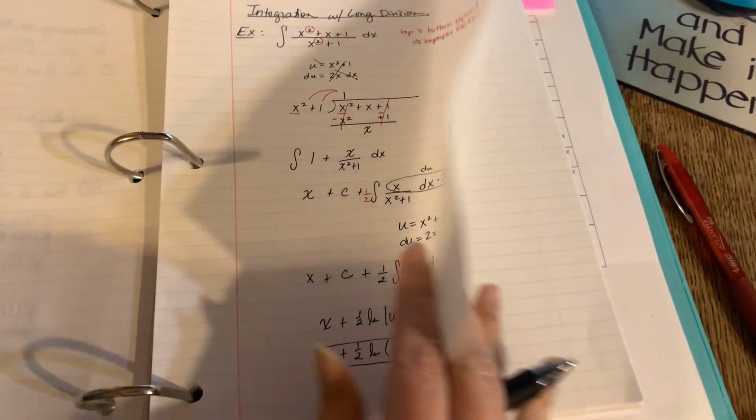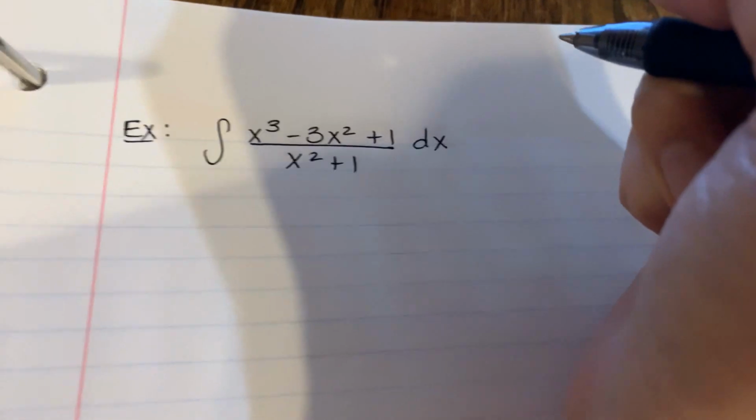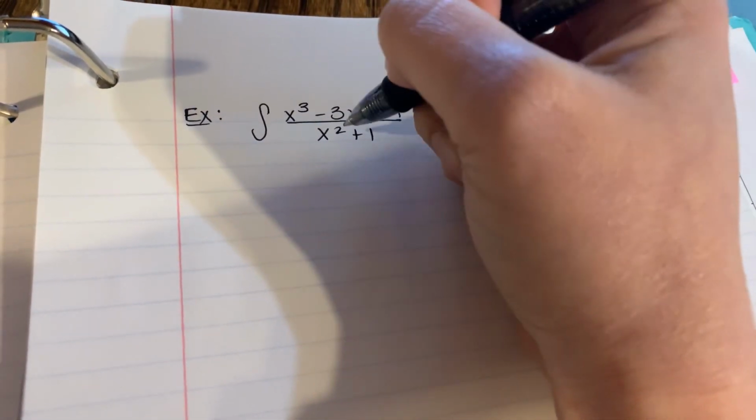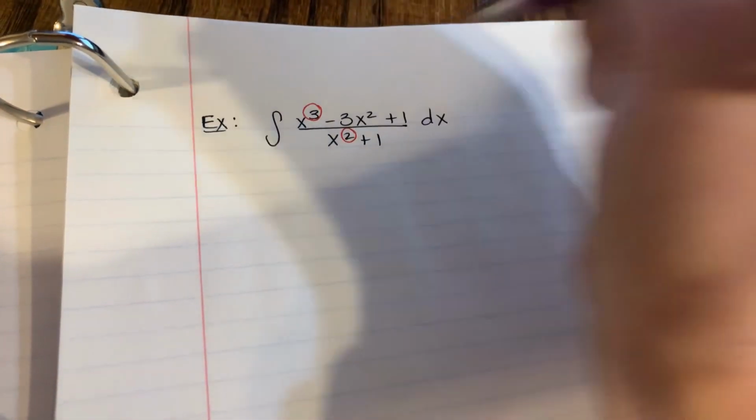All right, let's do another one. Let's see, the antiderivative of x cubed minus 3x squared plus 1 over x squared plus 1 dx. Okay, so again, this is improper. See, the 3 is bigger than the 2, so it's improper.